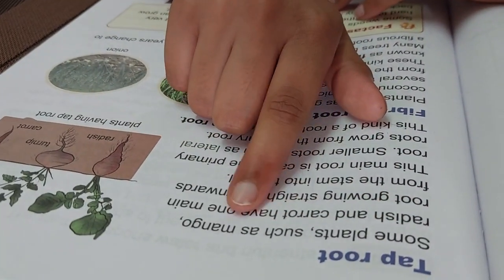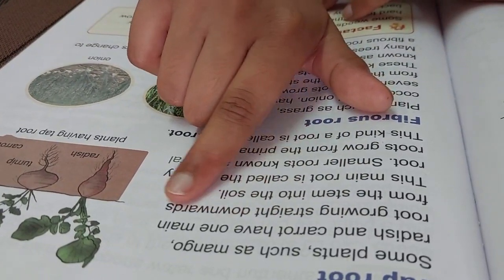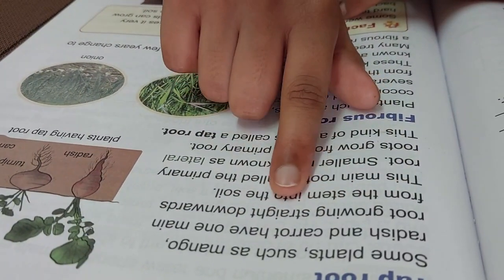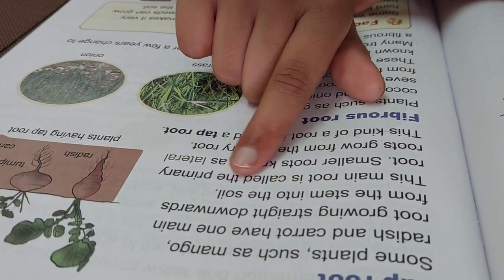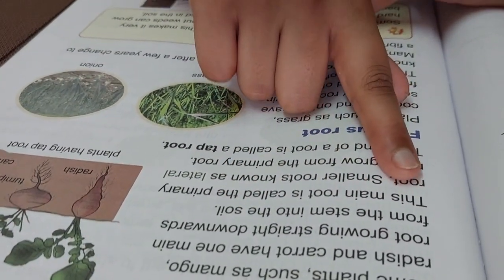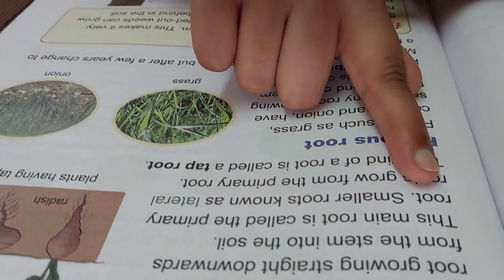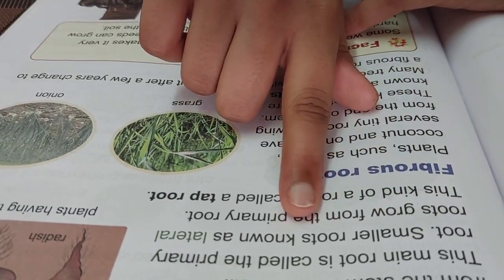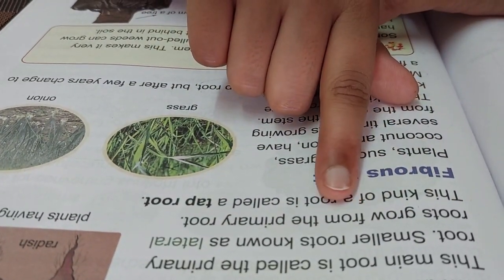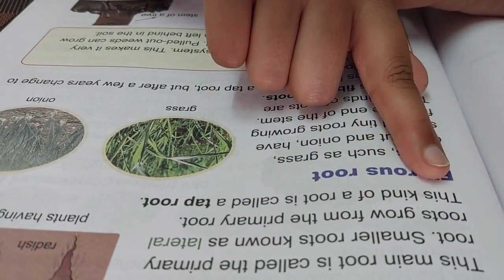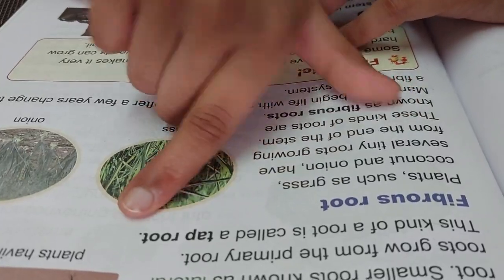Some plants such as mango, radish, and carrot have one main root growing straight downwards from the stem into the soil. This main root is called the primary root. Smaller roots known as lateral roots grow from the primary root. This kind of root is called the taproot.